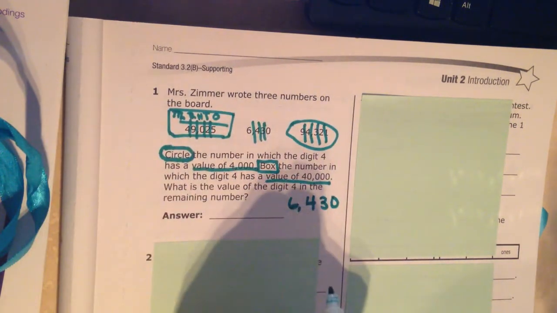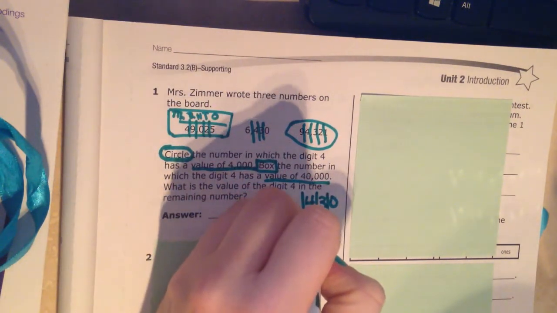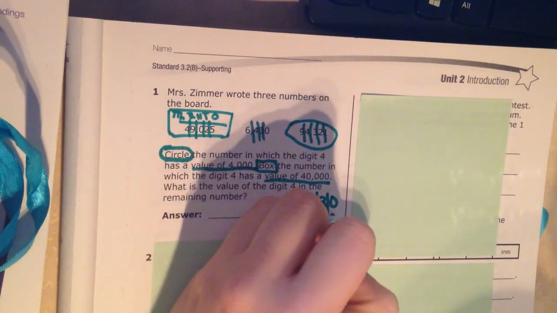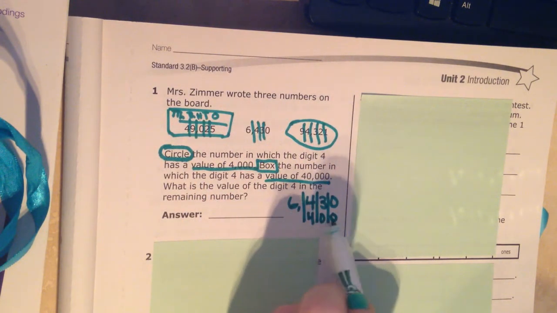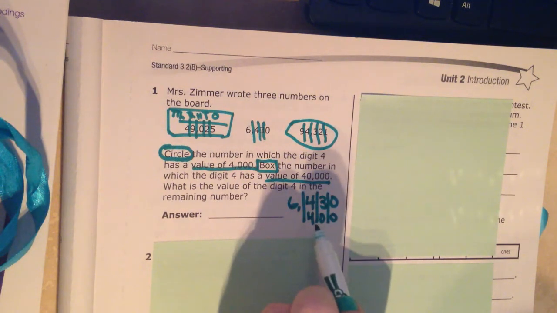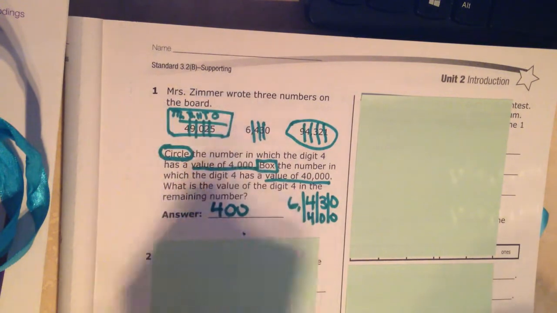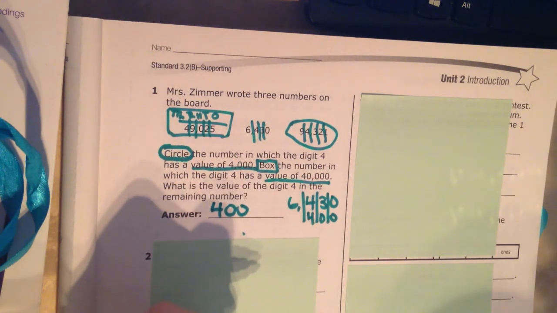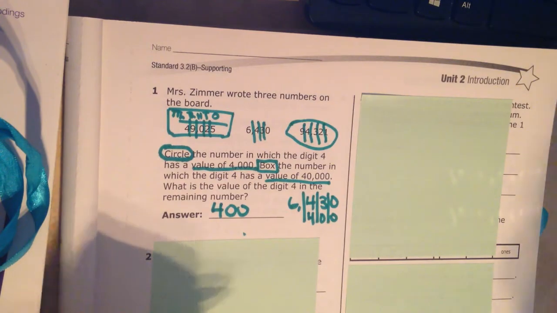The way we find out the value of the 4 is we draw our lines, put a 4 here, and continue our place value chart, and we see that with the zeros in the remaining columns, the value is 400. So we're just going to write 400 here. And that's how you complete that problem. It is a multi-step problem, but it is definitely star rigor, and it is where we need our kids to be.